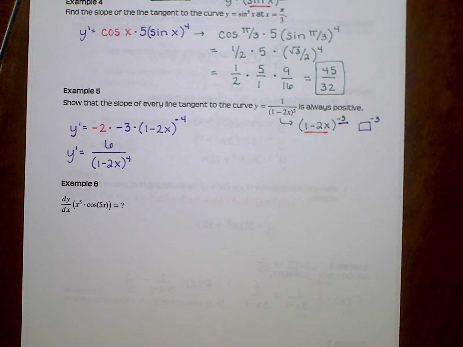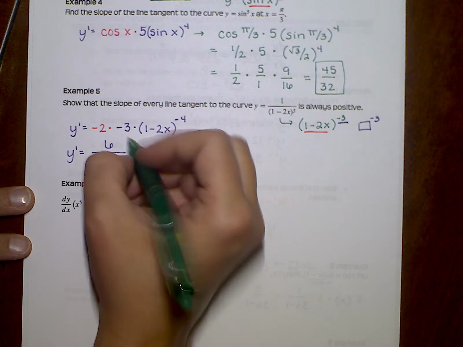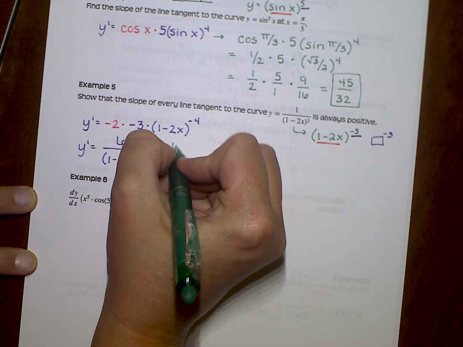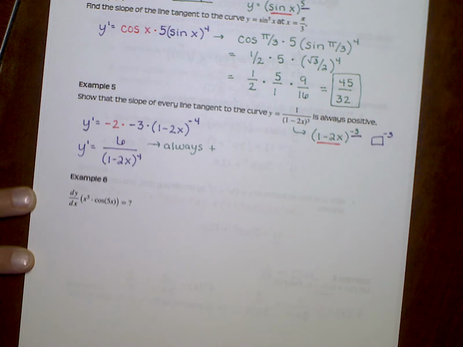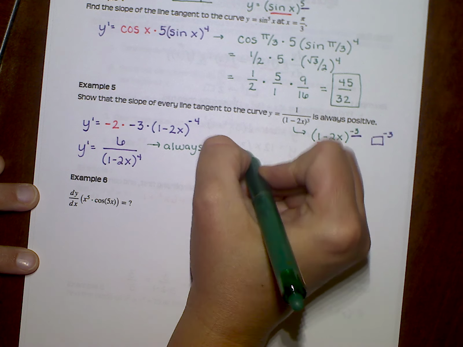So the question here is, and realistically, if this was a short response question, I would be a lot wordier with this. But the question is, how do we know this is always positive? Well, if you look at the top of this thing, the 6 is always positive, right? Because it's constant, because it is positive, and there's no variable up there. So always positive. I guess I should say no variable.